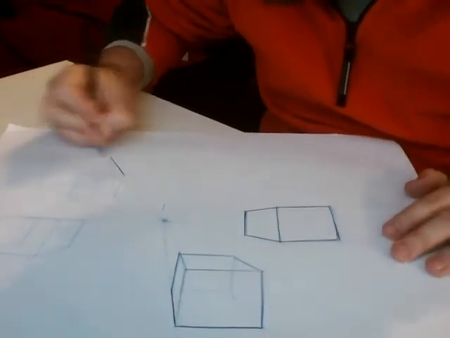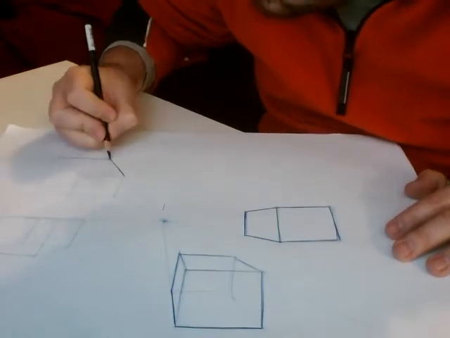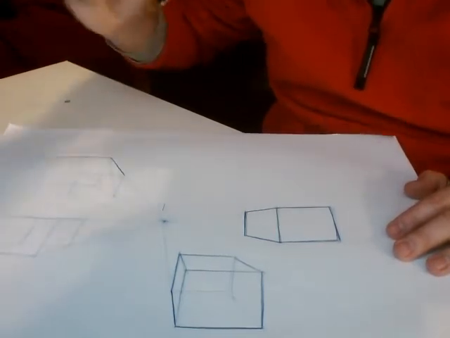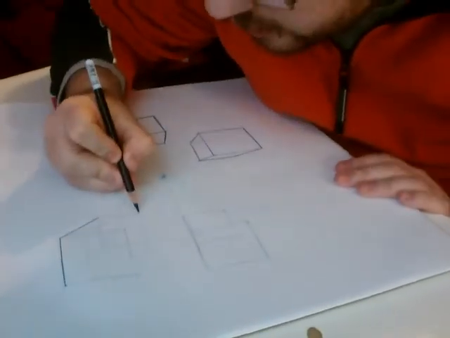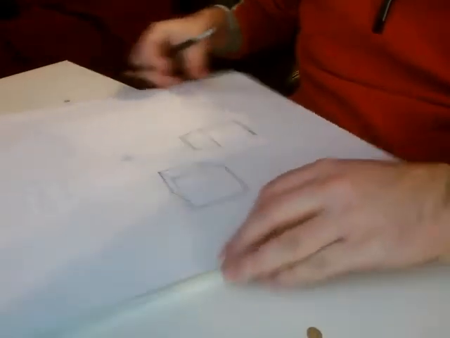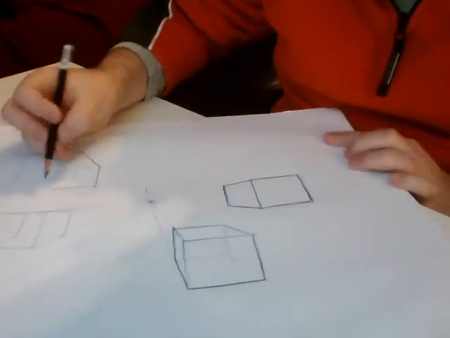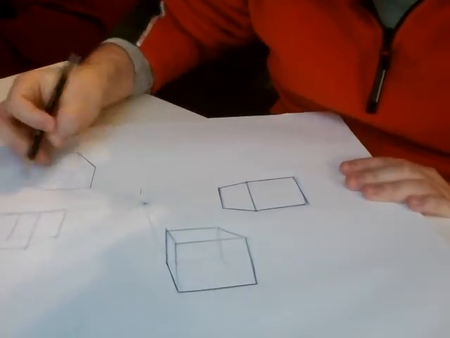Let's go here, identify my next point. Okay, I do that, then I can go do my verticals. And you can also do lines that are thicker, not only darker.